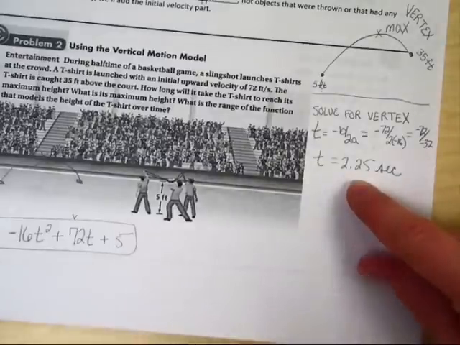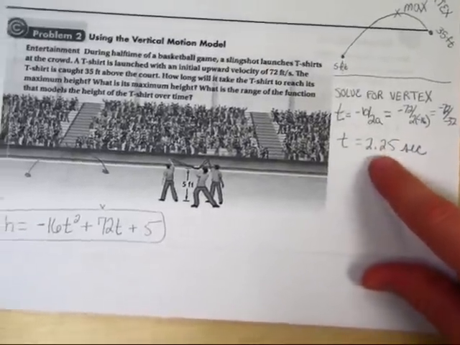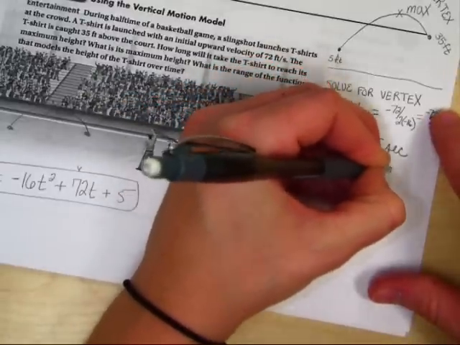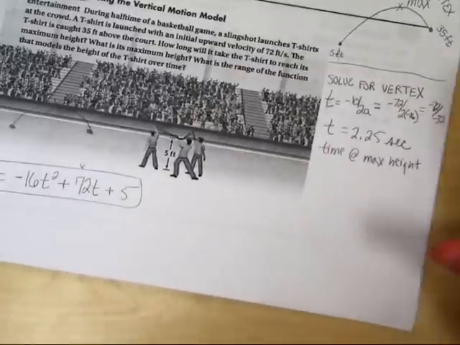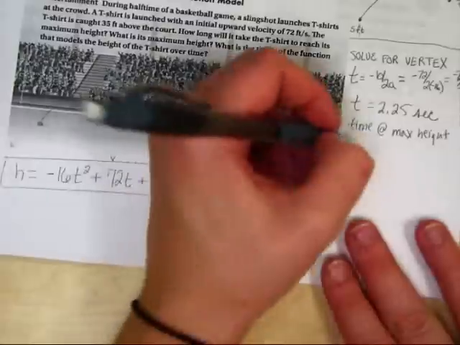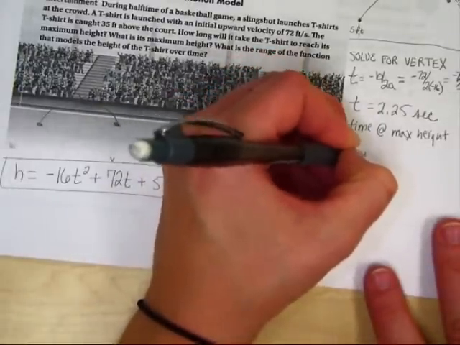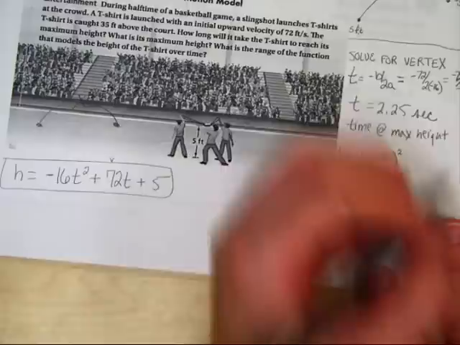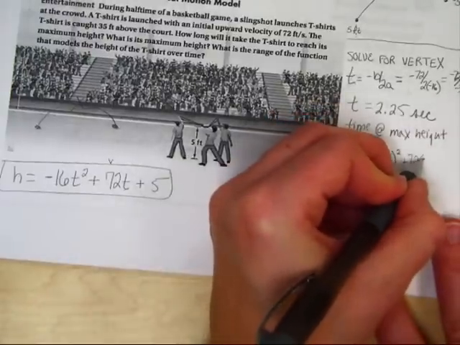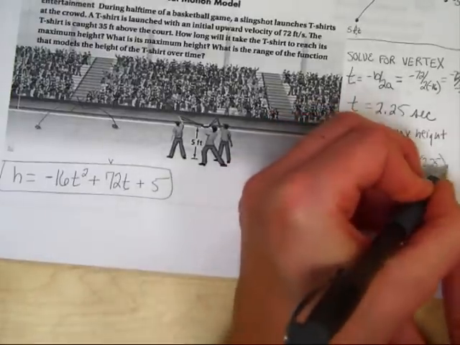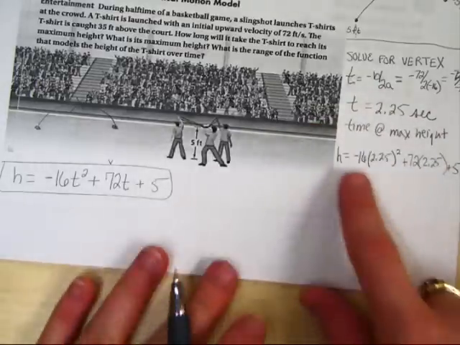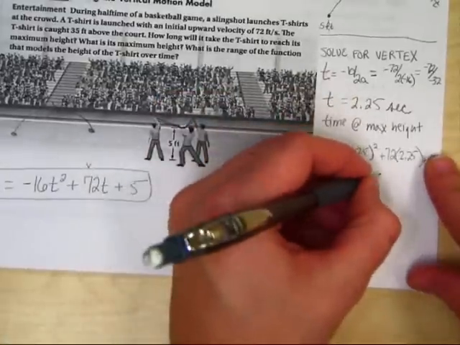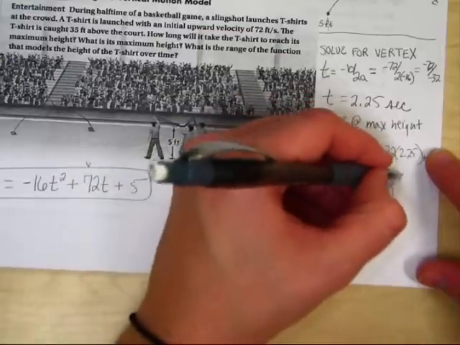Now let's figure out how tall it will get. Well, since that's the time, let's write that down. Time at max height. Since that's the time, all we have to do is plug it in. So if we're trying to find the max height, we're going to do h equals negative 16 times 2.25 squared. I'm plugging it in for t, plus 72 times 2.25, plus the last 5 that we had. Multiply all of these items together, get a final answer of 86. Height is measured in feet.